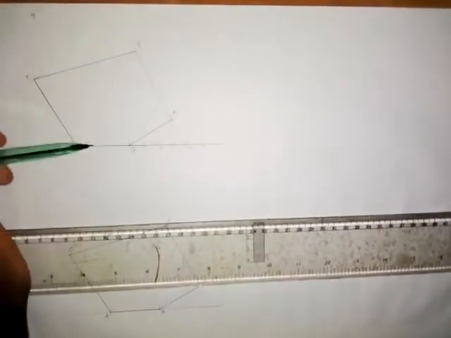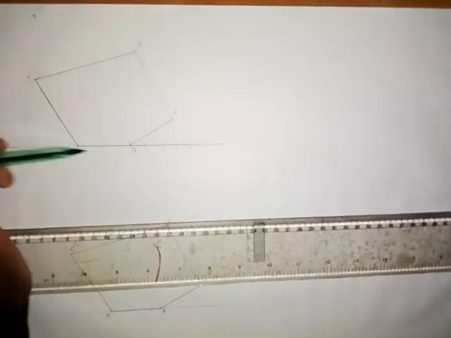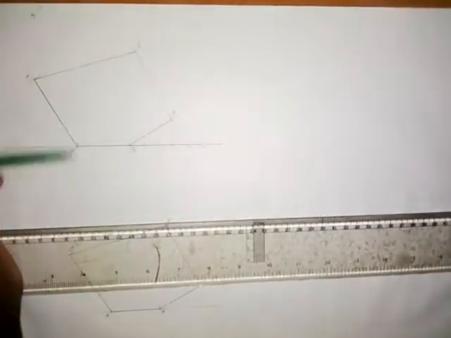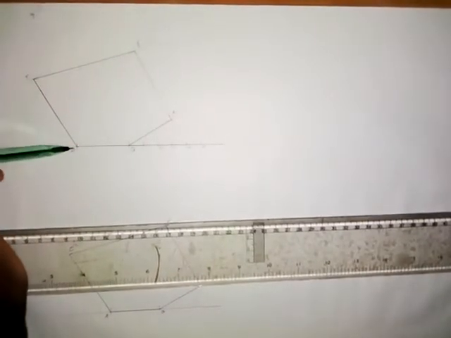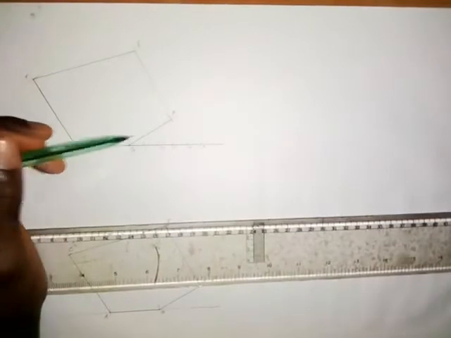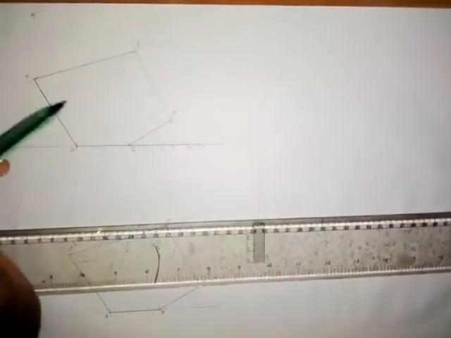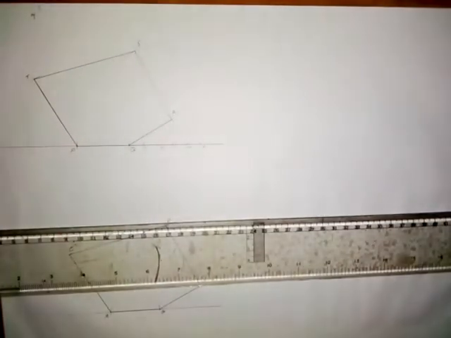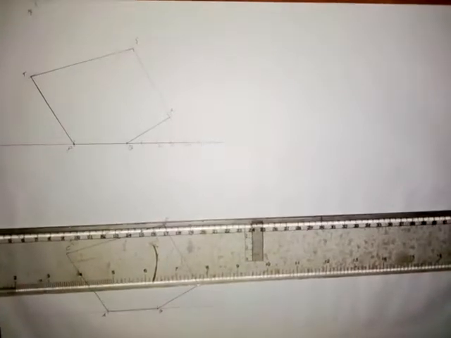So I'm going to pause the video. I will bisect the distance between P and 3. Then I will construct the semicircle, and I will also bisect the distance between P and 5. And then I will construct the semicircle. So after that, I will come back and explain the remaining part of this.